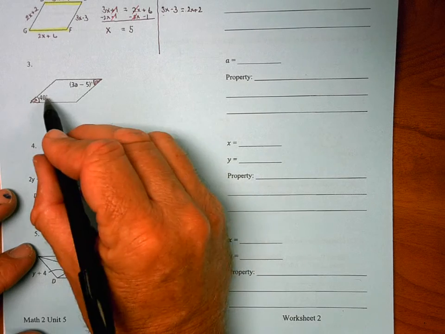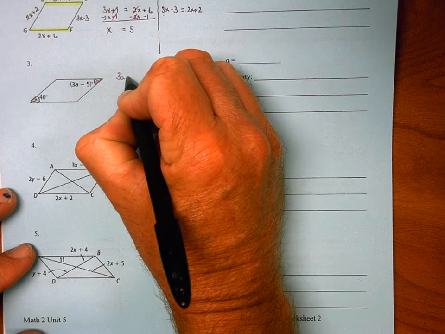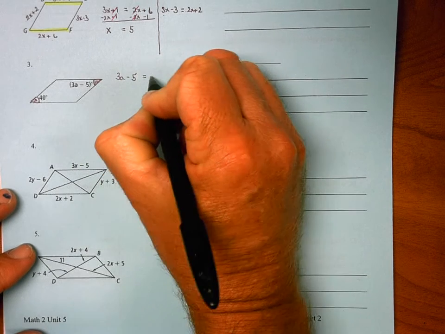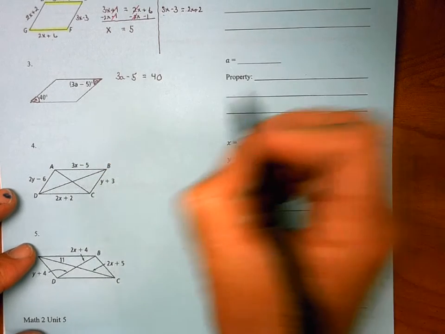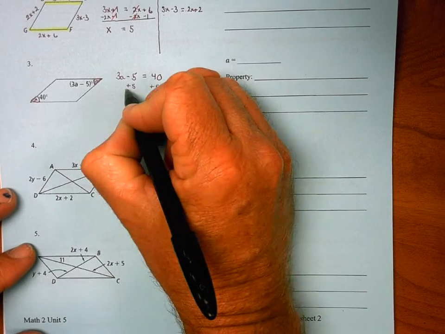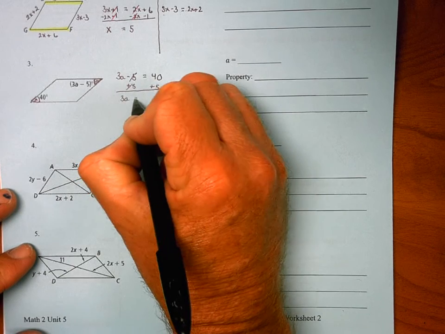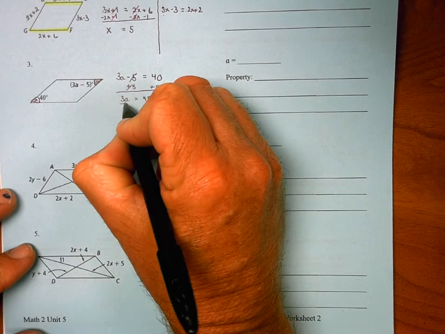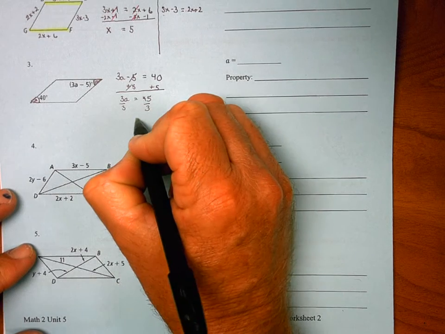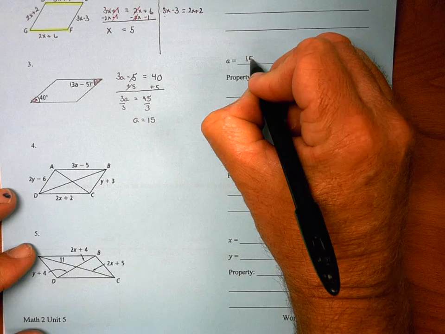So the equation that I'm going to make to solve for a would be 3a minus 5 is equal to 40. Solving this out, I would add 5 to both sides. That would cancel out the 5's, and my new equation would be 3a is equal to 45. Dividing both sides by 3, we get a is equal to 15. So there's my answer for the variable a.